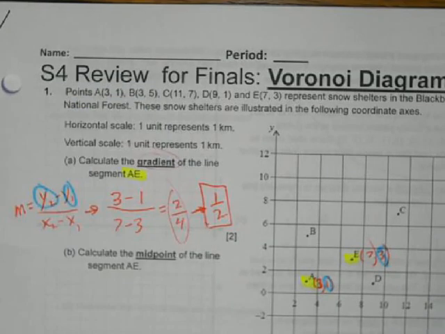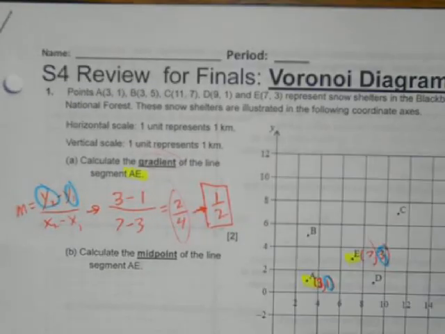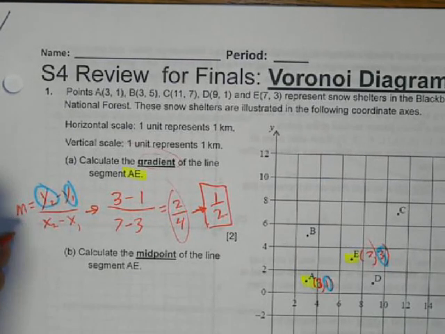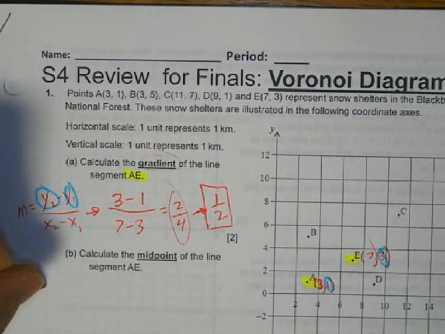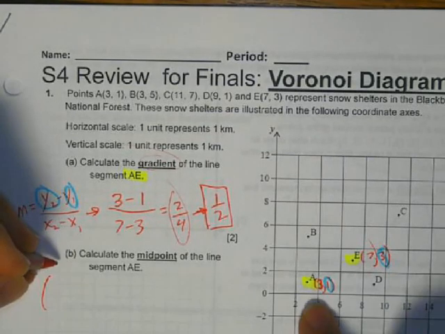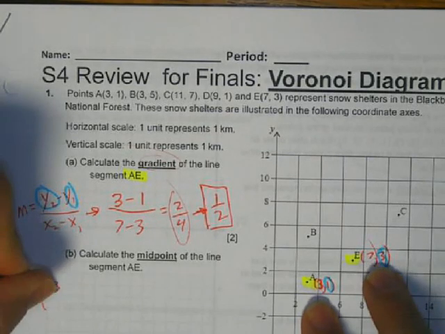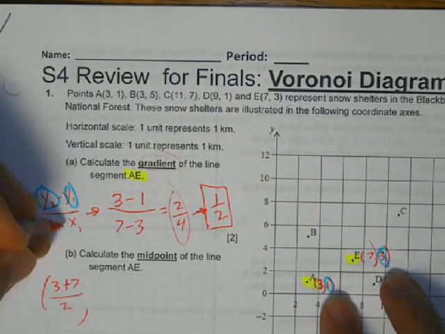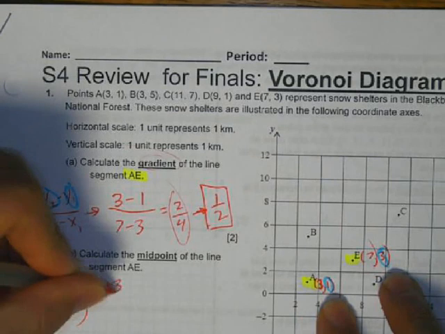Let's see if I can autofocus this. Okay, that's a little better. Okay. Calculate the midpoint AE. So to find the midpoint, we're going to take the average of the x values, 3 plus 7 over 2, and the average of the y values, 1 plus 3 over 2.